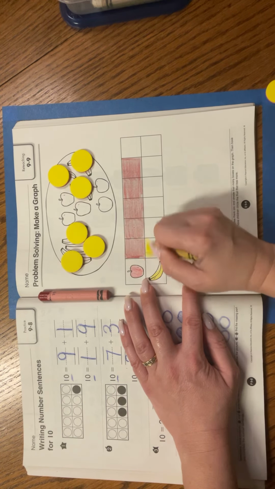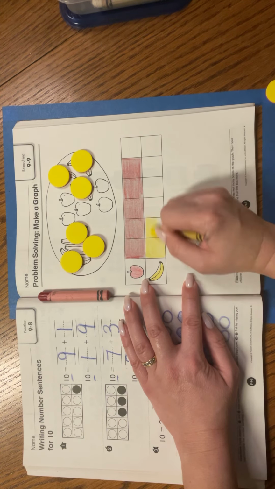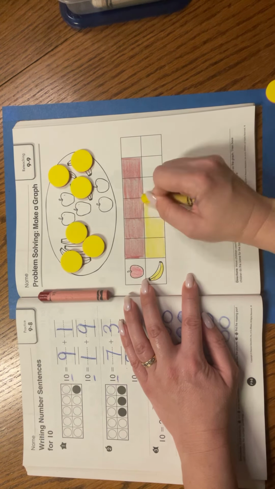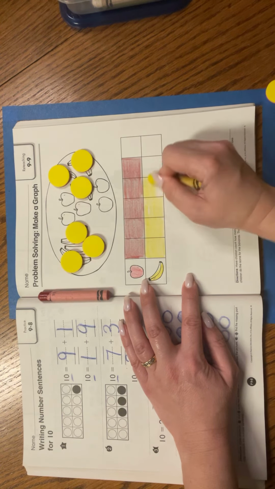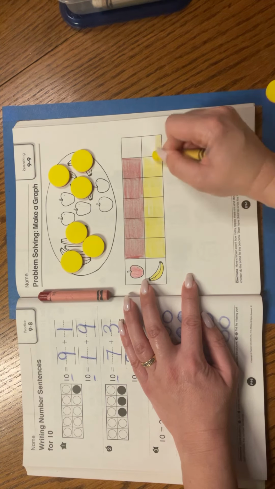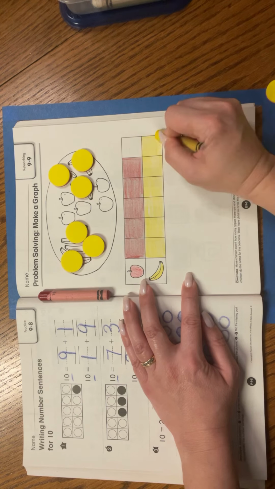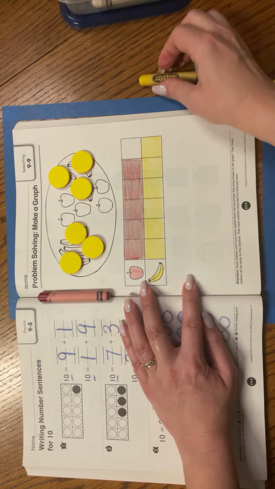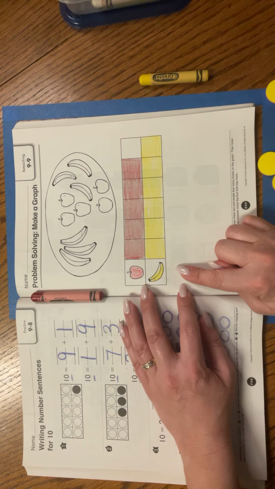Let's get our yellow. 1, 2, 3, 4, 5, and 6 yellow boxes for 6 yellow bananas. Wow, friends, let's go ahead and compare our graph.